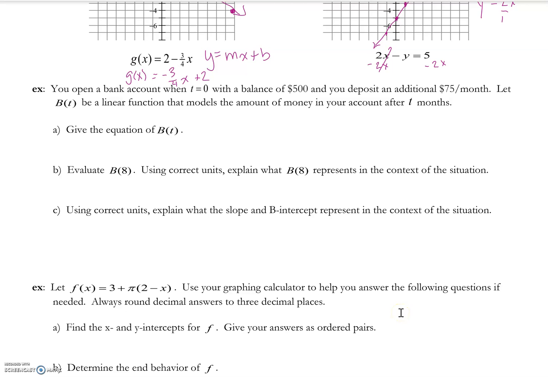Our next example is a problem in context. It says you open a bank account when t equals 0 with a balance of $500 and you deposit an additional $75 per month. Let b of t be a linear function that models the amount of money in your account after t months.